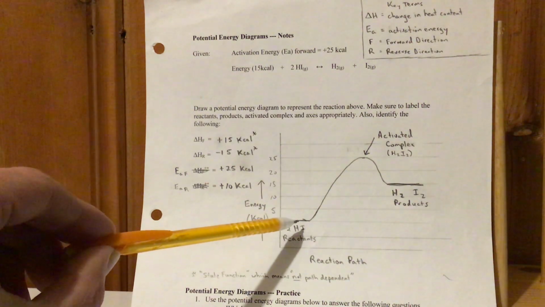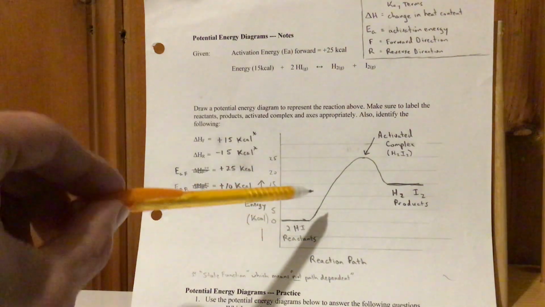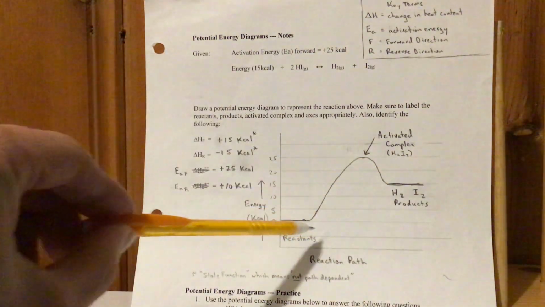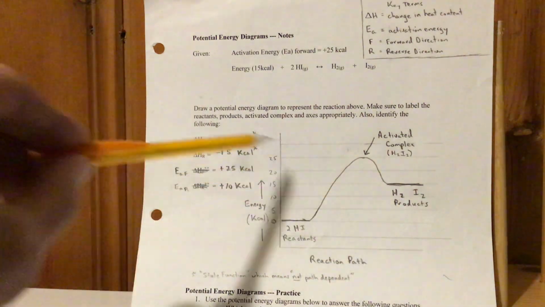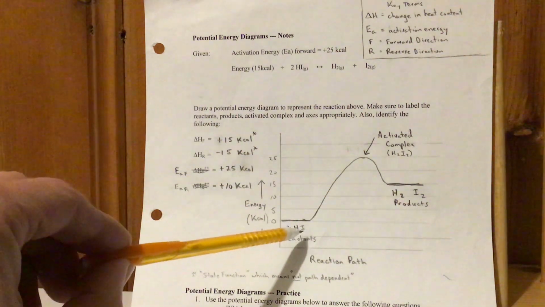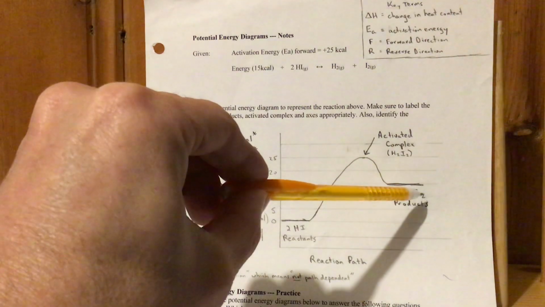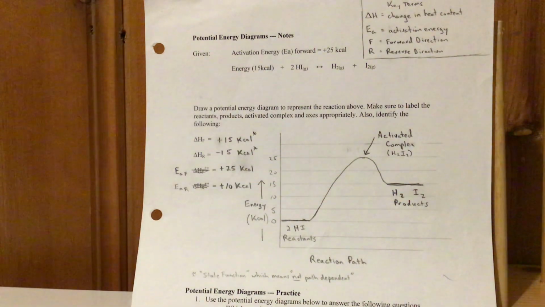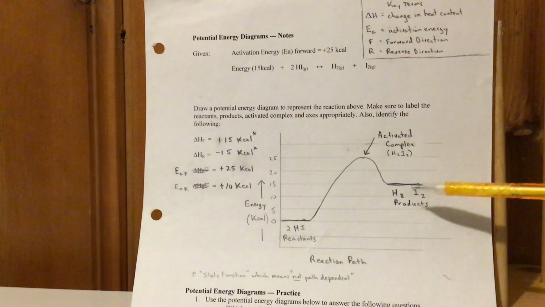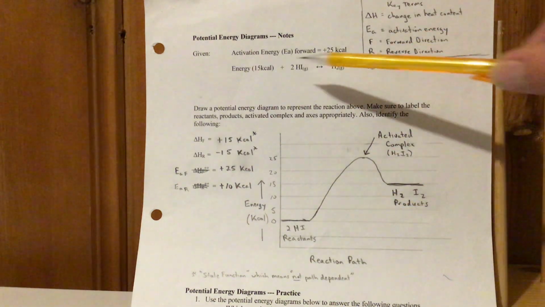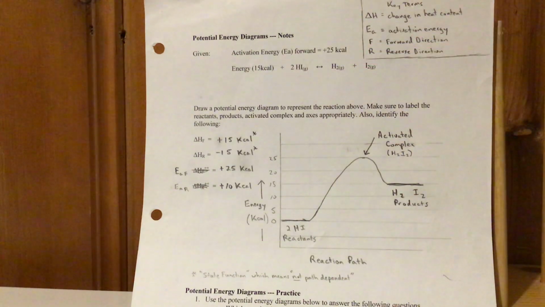Now what happens is where we end up is over here. What's the difference? Looks like 5, 10, 15, it's plus 15. So going from HI to the H2 and I2 products, you have to add 15 kcals. What if I started with H2 and I2 and did this in reverse? Then it would be minus 15. I would release 15 kcals.